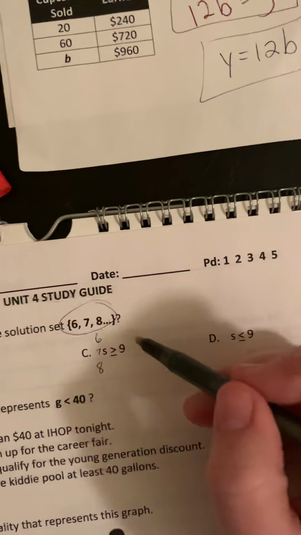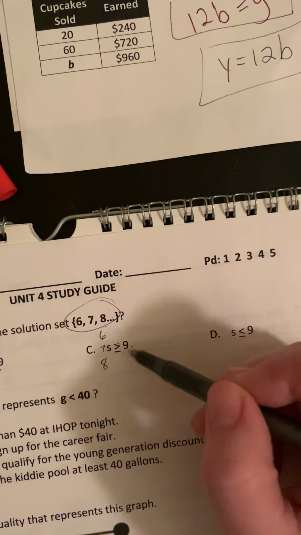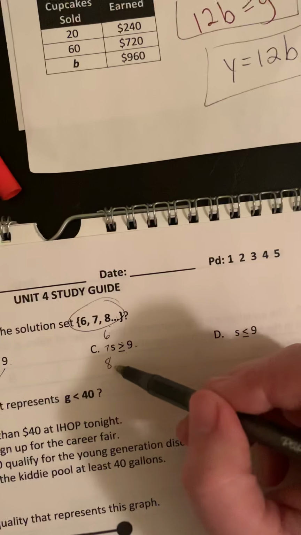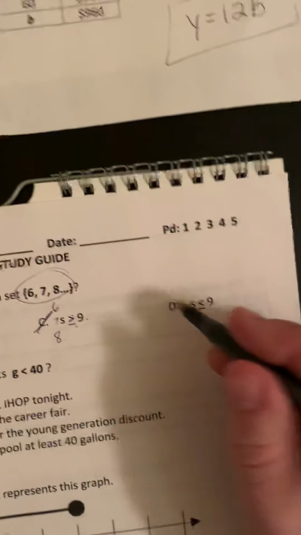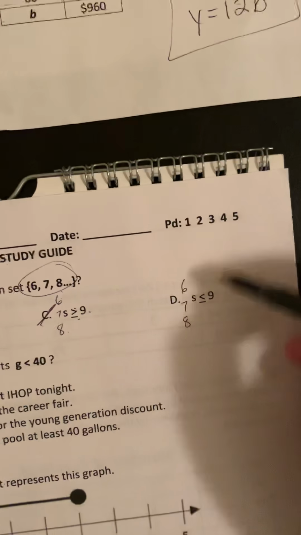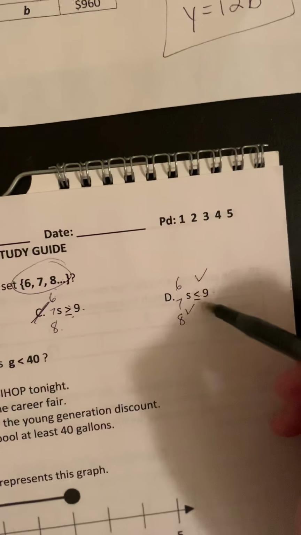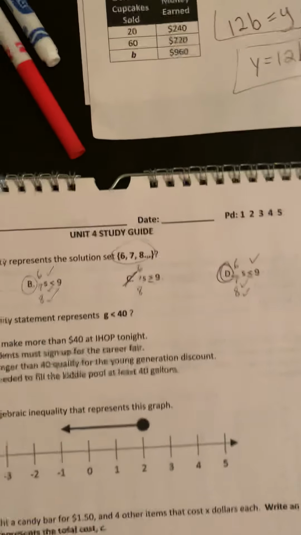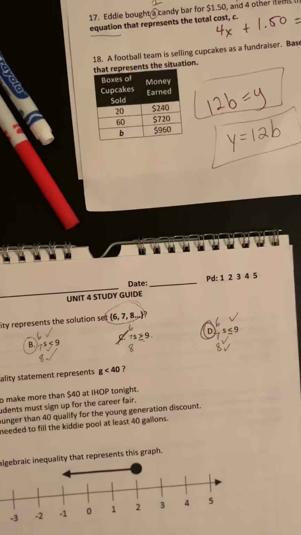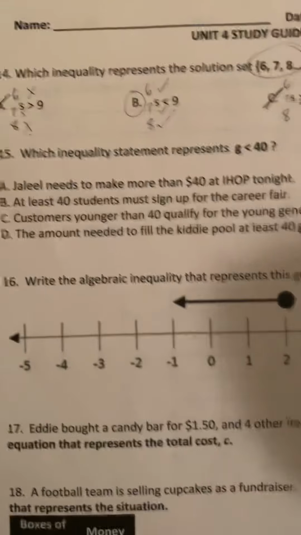6, 7, and 8. Is 6 greater than or equal to 9? No. Is 7 greater than or equal to 9? Nope, too few. 8 is still less than, it's not greater than, so C cannot be. But when we try this with our D, 6 is less than or equal to 9. 7 is less than or equal to 9, and 8 is also less than or equal to 9. So this one, as an oops, ends up with two answers that are correct, the B and the D. So if you got both of those down, good for you. You have that correct. All right, let's take a look at number 15.